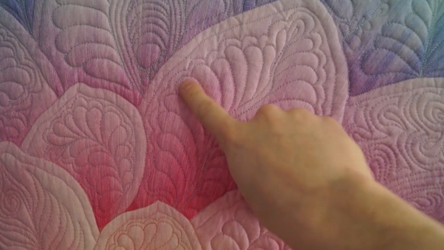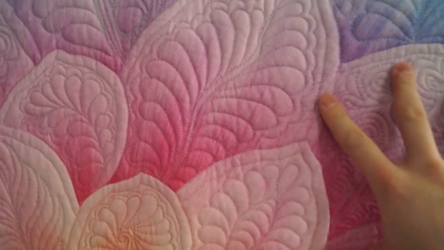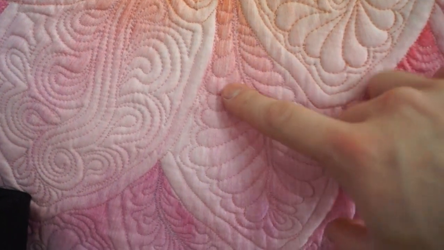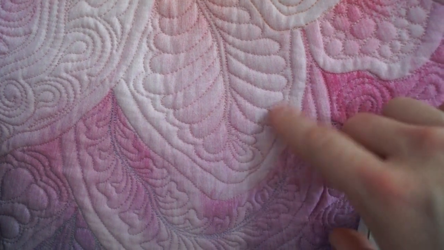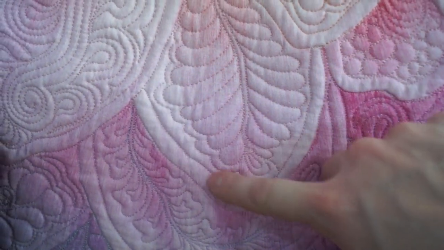Here's an example of some feathers. You can see they get quite big around the edges, but that's because I'm trying to fill in this whole space with one feather. So here's another one down here. You can see it starts out small because I'm filling in that area, then they get quite big, and then back to small again to fill in that area. And then you can see I've echoed to fill in a little bit extra space.